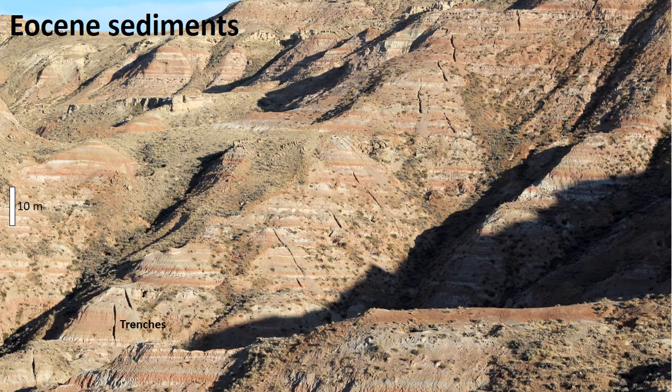Here we show the Eocene sediments. They have similar cyclic patterns as those Paleocene ones, but the colors are much redder and sometimes purpler. You can see those trenches. They are dark, deep, and wide enough to see the fresh rock surfaces. So when we are freezing those paleosols, we know how this looks on the fresh surfaces.